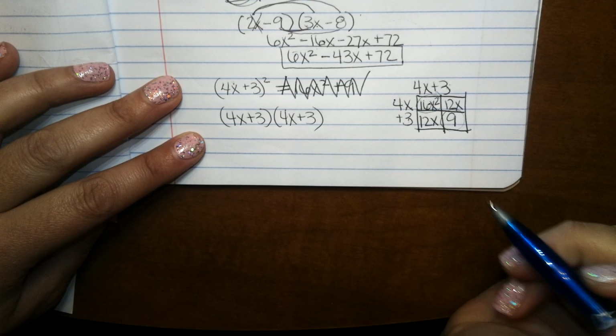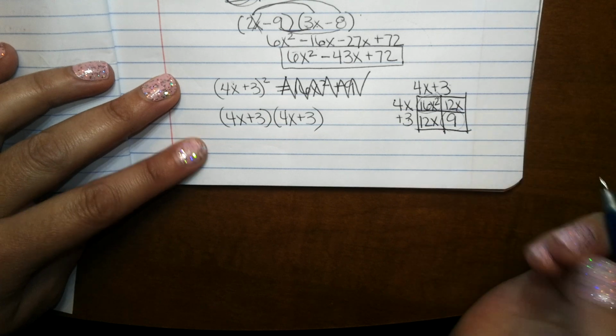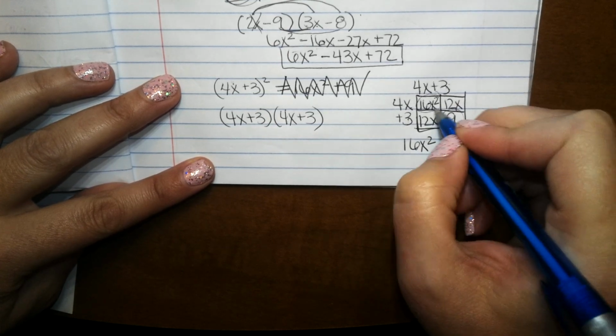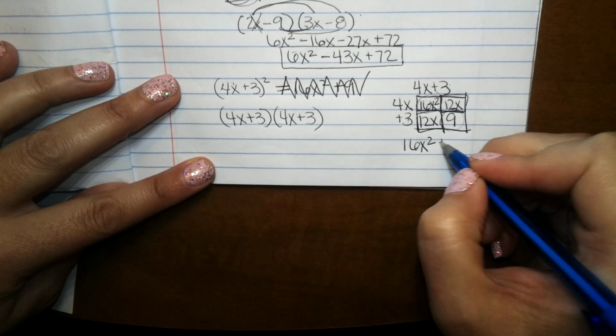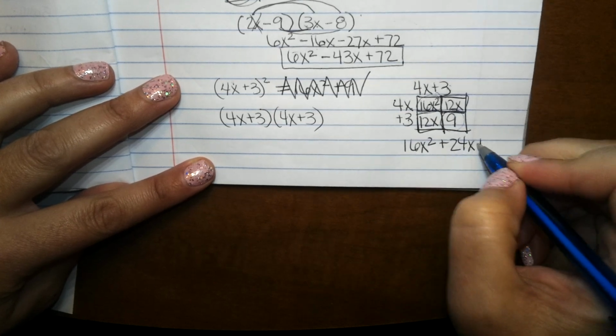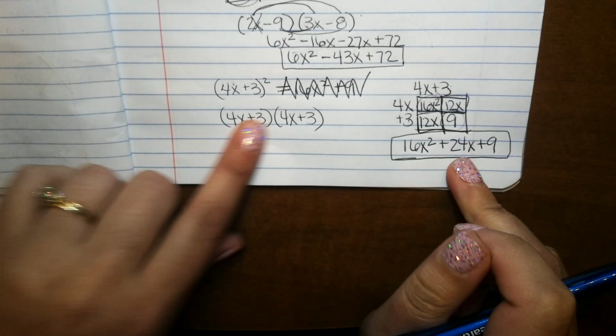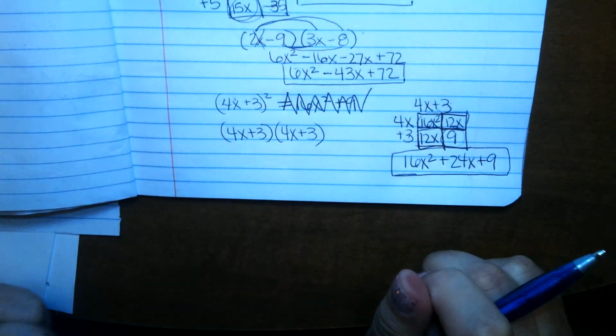We have the 16x squared and the 9, but we also have the 12x and 12x in the middle. So we have 16x squared. This gets me to 24x plus 9 at the end. So you miss out on that whole 24x if you don't make your box or you don't make your little rainbows.